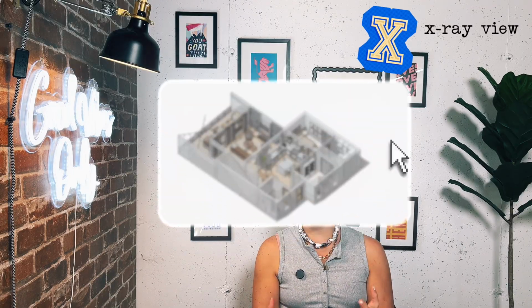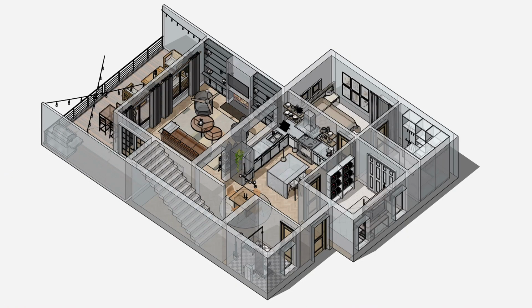X is for X-ray view. Now, X-ray view is just a modeling mode in which you can basically see through walls in your model. This helps you work in different parts of your model that maybe aren't super accessible with all of the walls up. Most designers use this mode to align objects, check for any overlaps, or build details inside something like a cabinet or a wall.